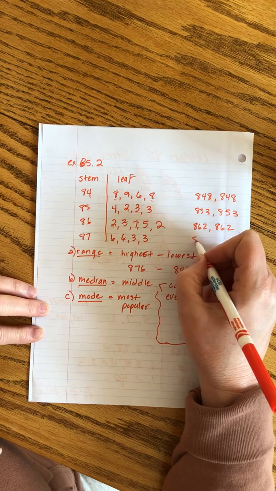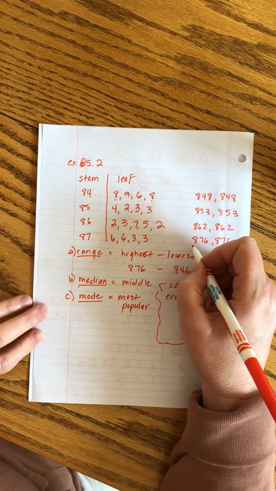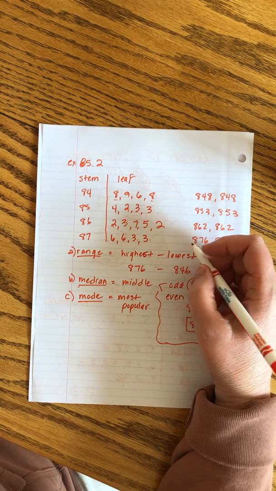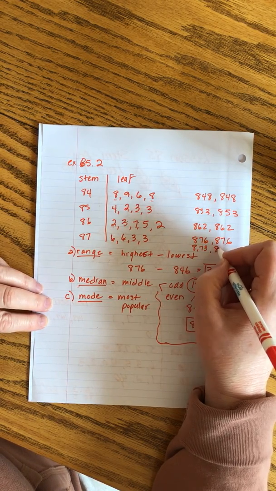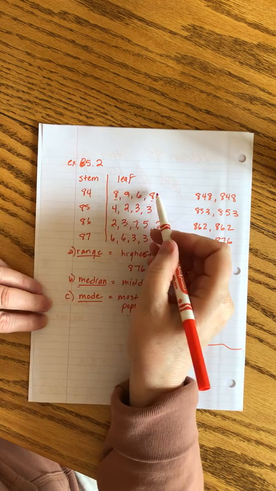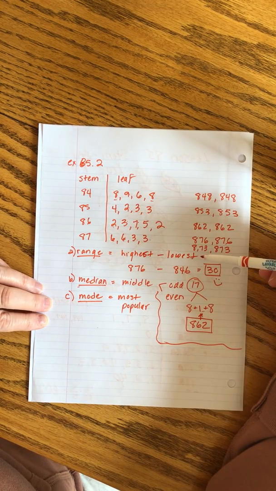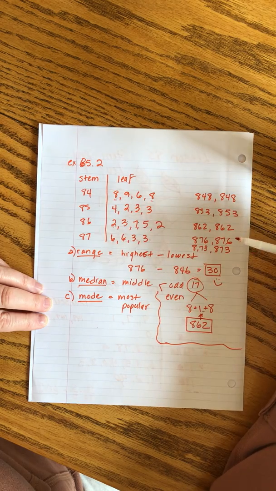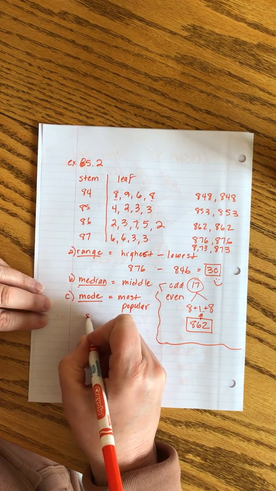Oh boy, and then we have 876 and 873. Oops, I didn't need that comma there. That's just me being crazy. All right. I don't see any places where we have 3 of the same leaf, but I see 1, 2, 3, 4, 5 where we have 2 of the same. So all of these are the mode. So I'm going to list them here.